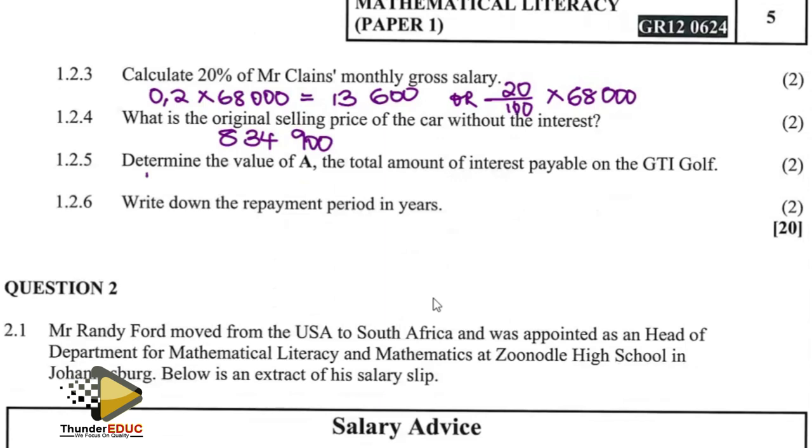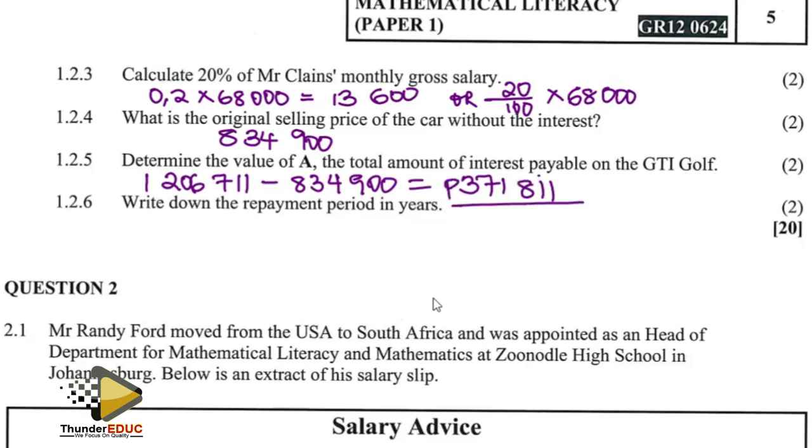So we are going to do that now, and we find out, we say 1 million minus, what are we looking for? We are looking for the total interest payable, and we ended up having 371,811. This is the interest amount.